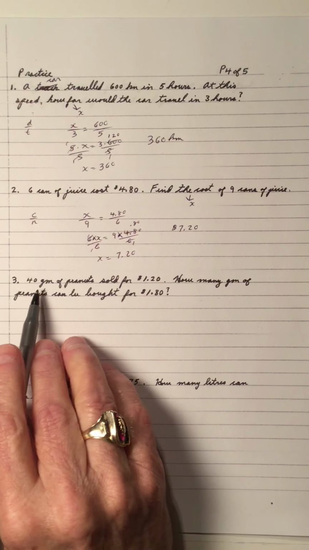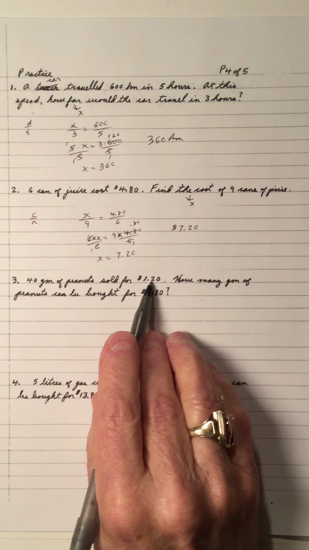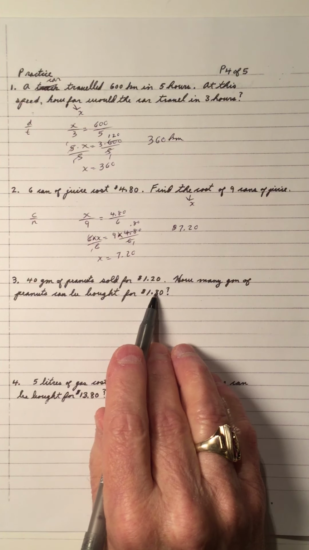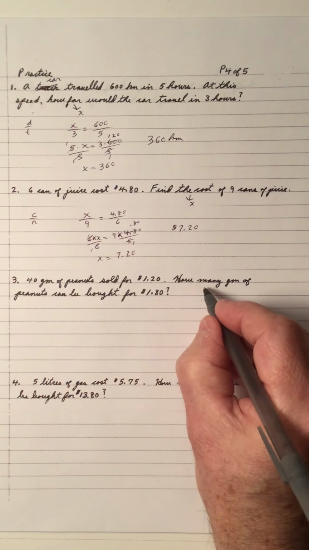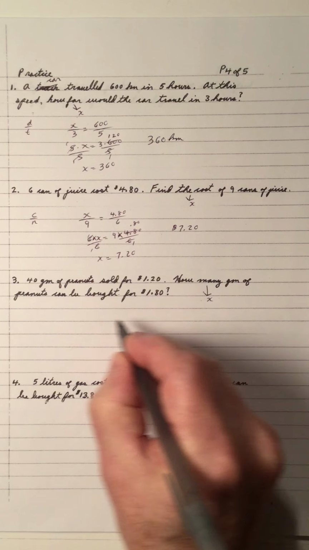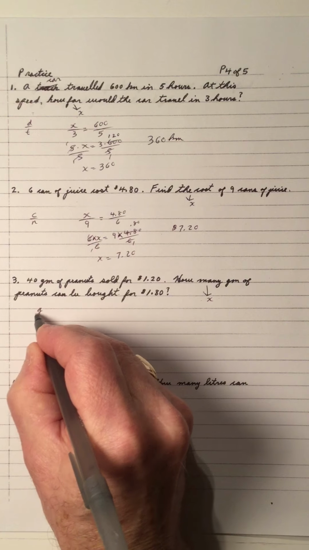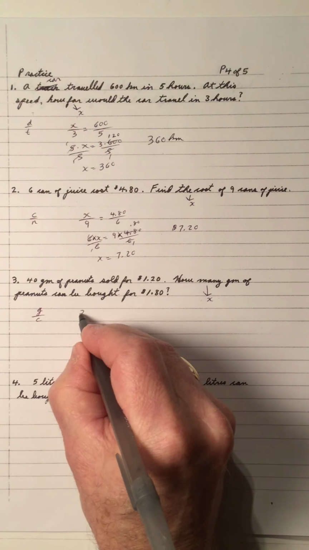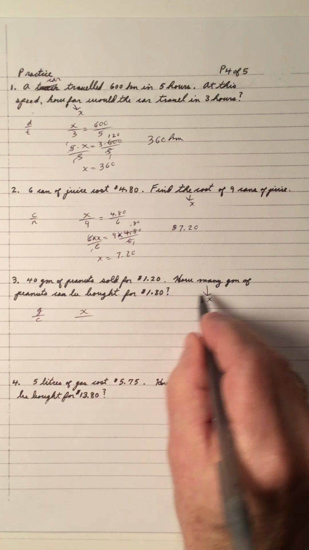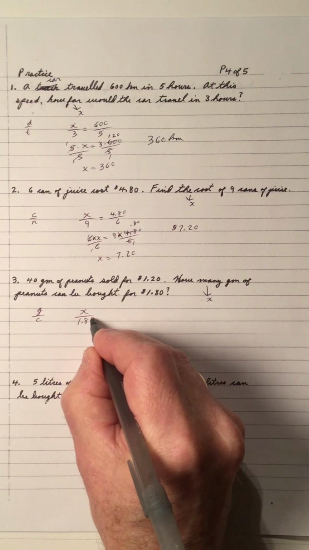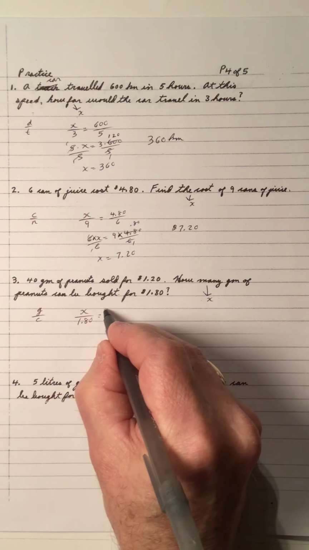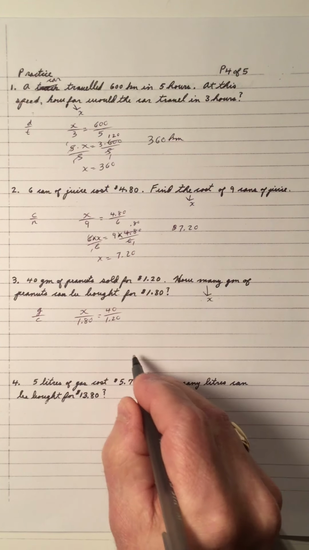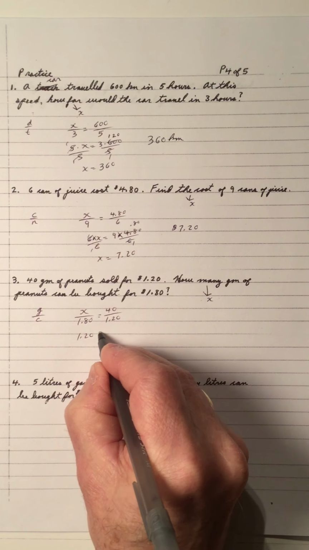And number 3, 40 grams of peanuts sold for $1.20. How many grams of peanuts can be bought for $1.80? So how many grams? X is the number of grams. So you have grams divided by cost. So the number of grams is X for 1.80, and the number of grams is 40 for 1.20.